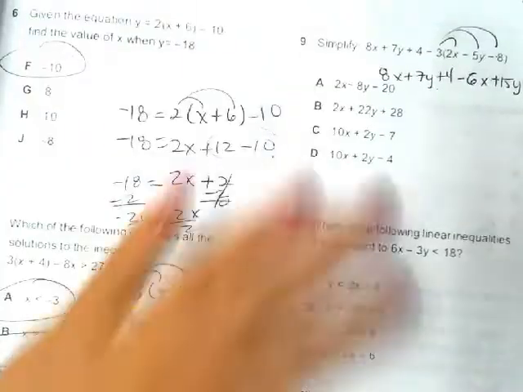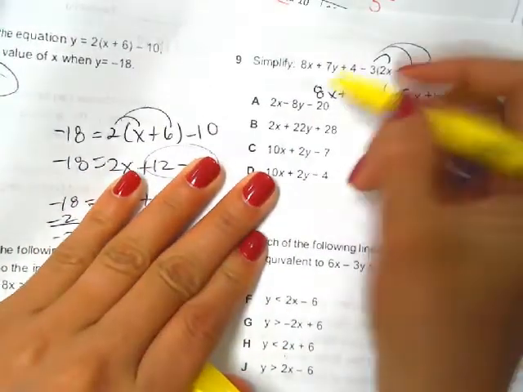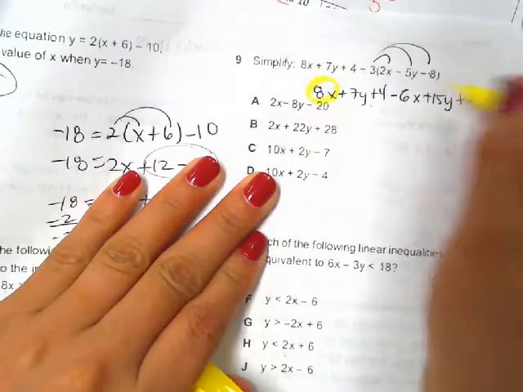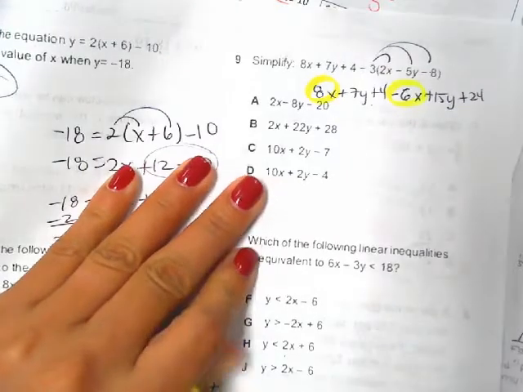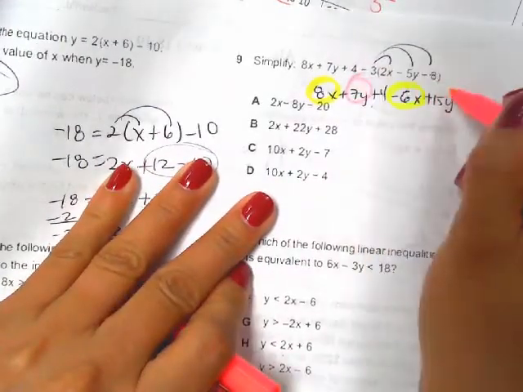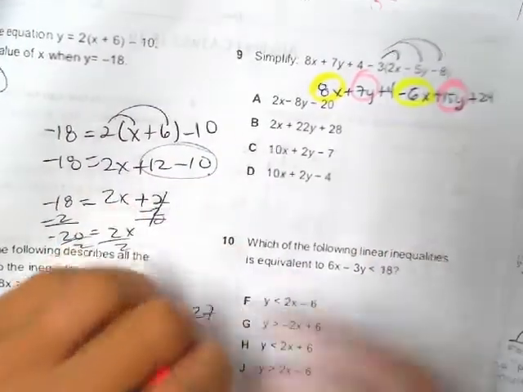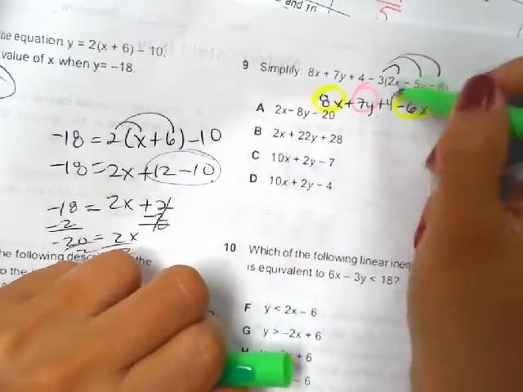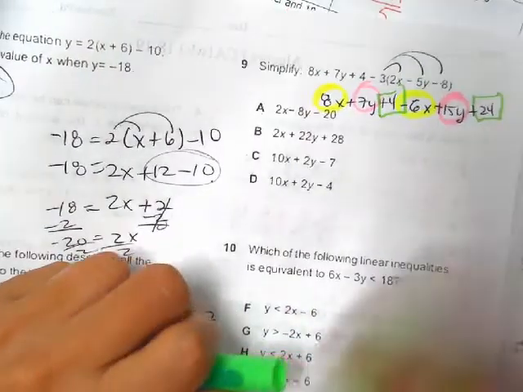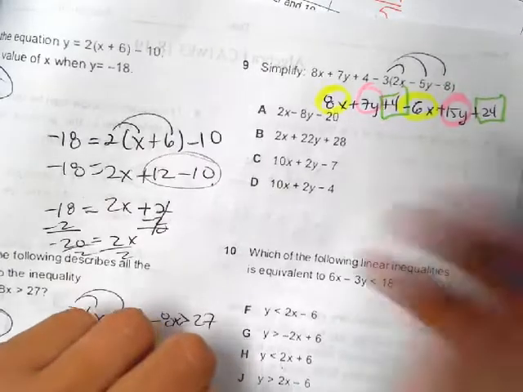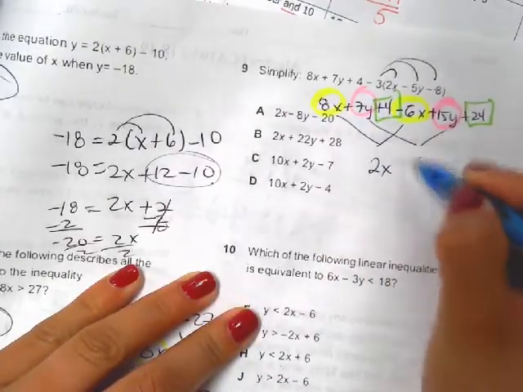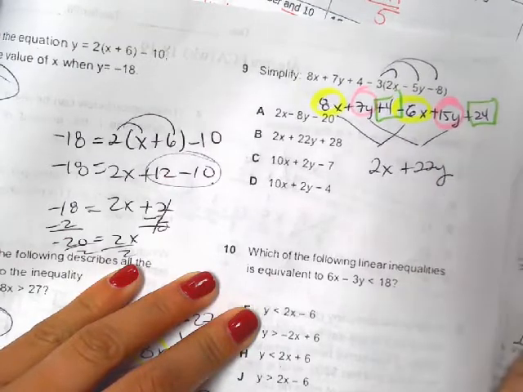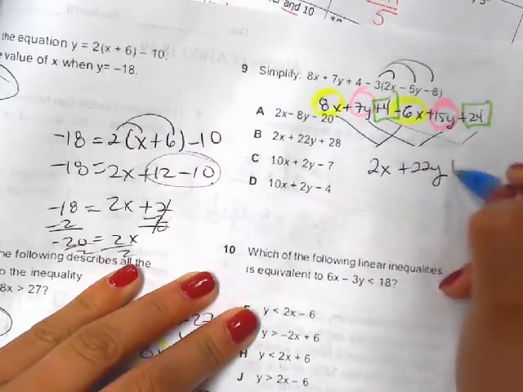Then you combine like terms. 8x and -6x, those are like terms. 7y and 15y, those are like terms. And 4 and 24 are regular numbers, and those will be like terms, and those will combine. So that'll give me 2x, that'll give me positive 22y, and that'll give me positive 28.